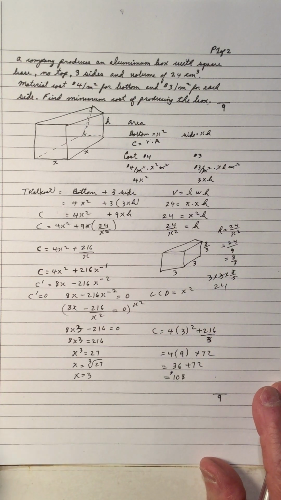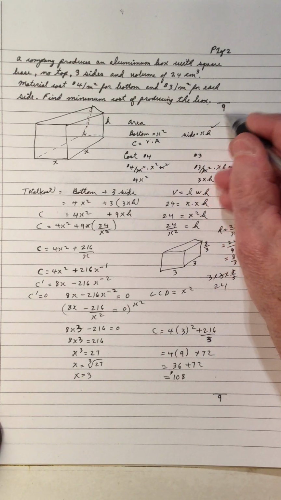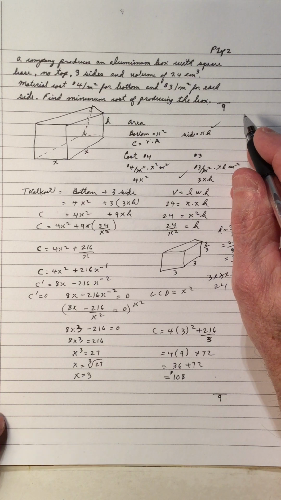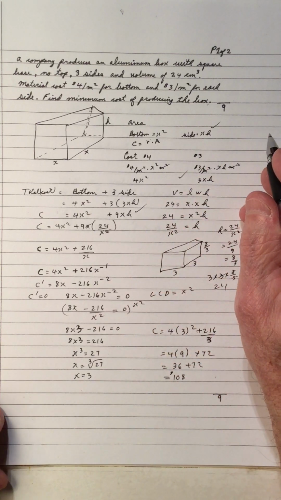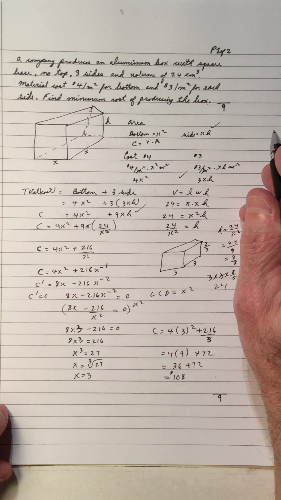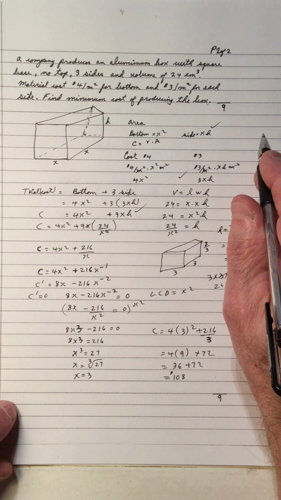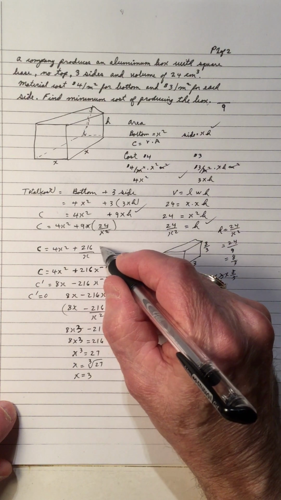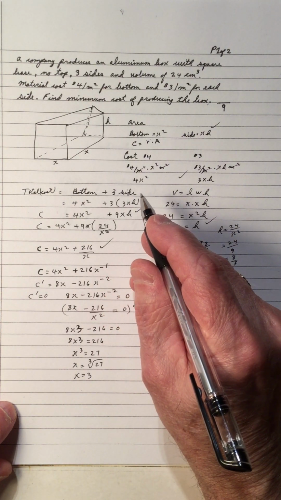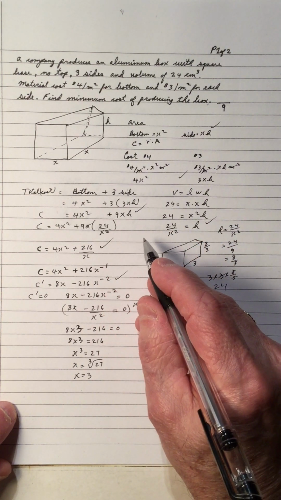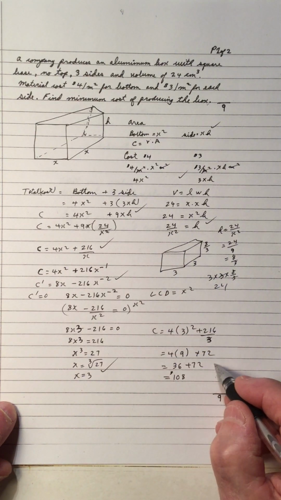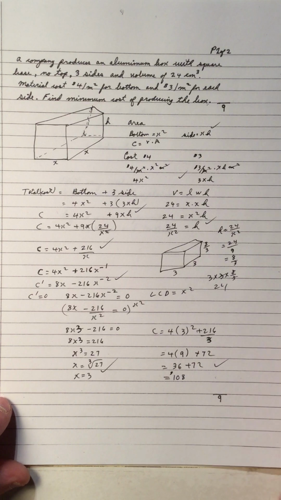And there's 9 marks here. So if you have this done, right here you got a mark. If you did your cost, you got a mark. If you did the total cost of bottom and 3 sides, and if you got your volume correctly in terms of x, you subbed it in, you got here, and you did your derivative. So everywhere you go through, you get marks, and you get the 108. So 9 marks are distributed throughout.